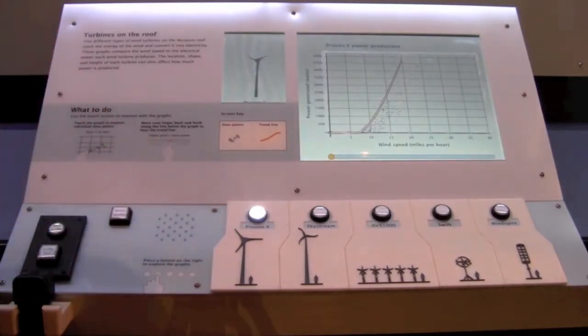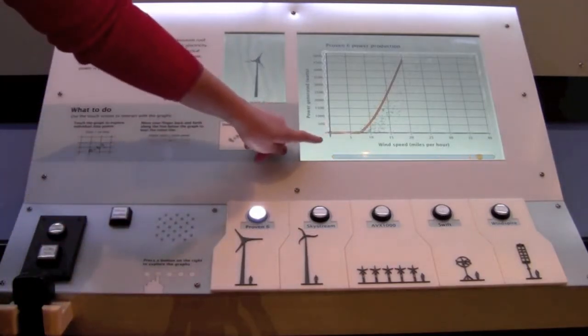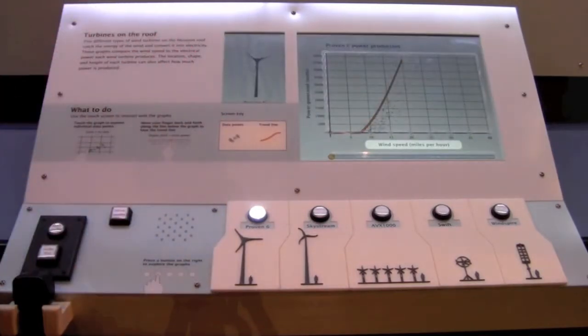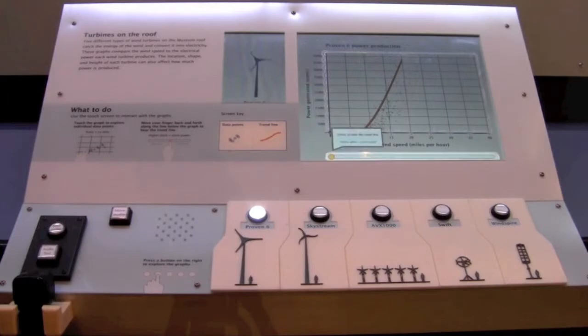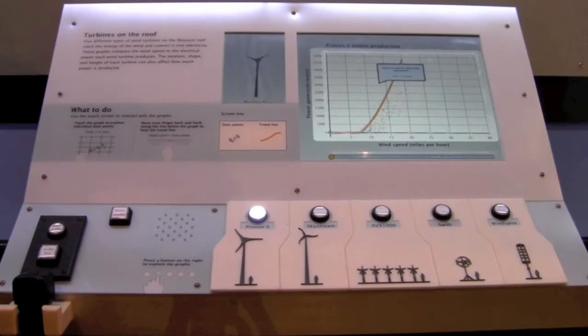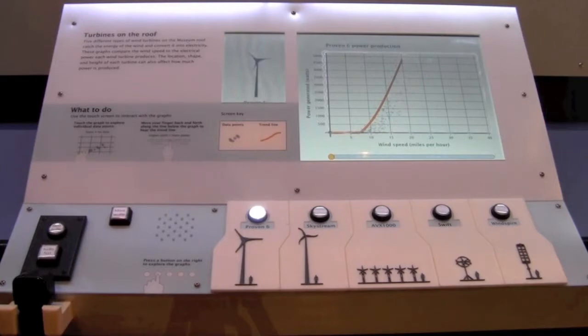Province 6 Wind Turbines Power Production Graph. On this graph, the horizontal axis shows the wind speed in 5 mile/hour increments. The vertical axis shows the power the turbine produced in 500-watt increments. You can either touch the horizontal line along the bottom of the screen to hear the trend line, or touch the large rectangular graph area above to explore individual data points. A higher pitch means more power was produced, and static means there is no data at that point. For more information, press the square button mounted on the tabletop. Now you can explore on your own.